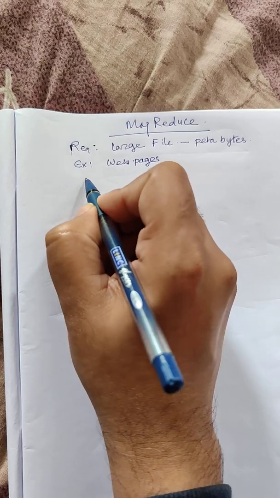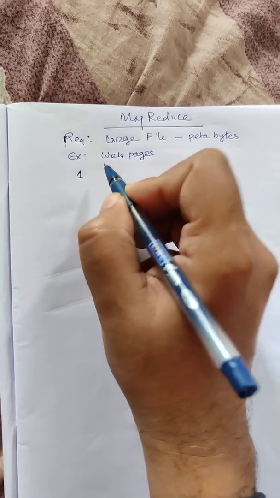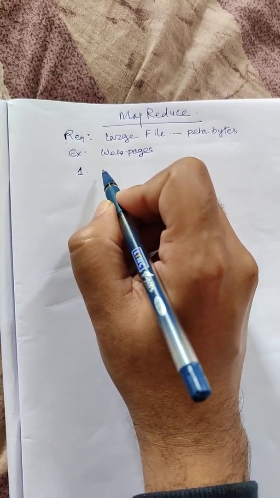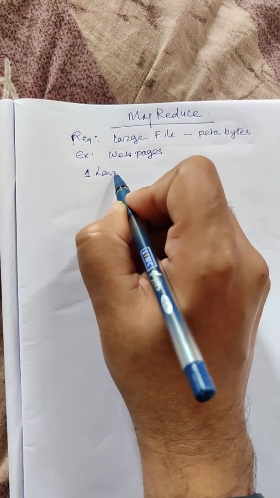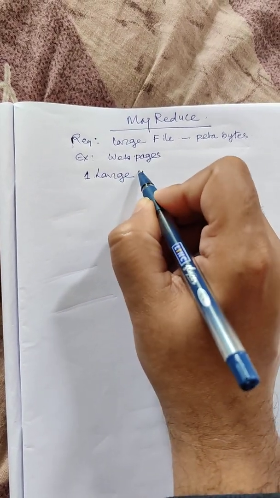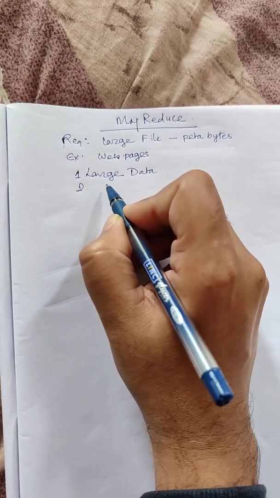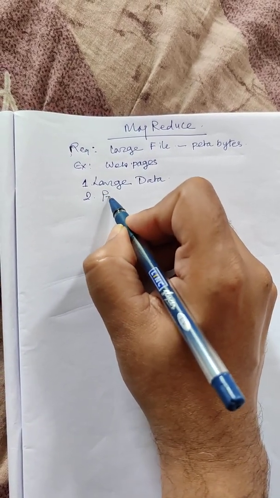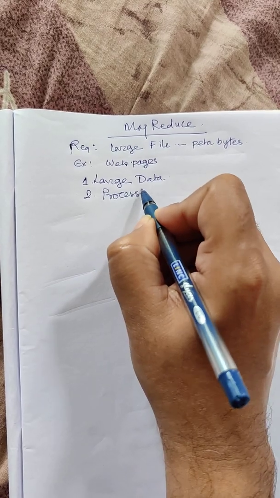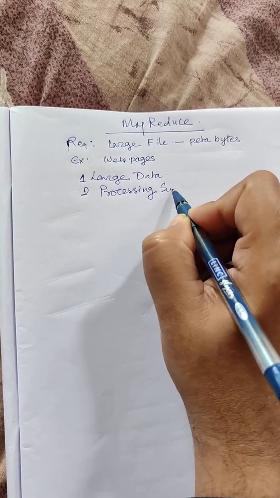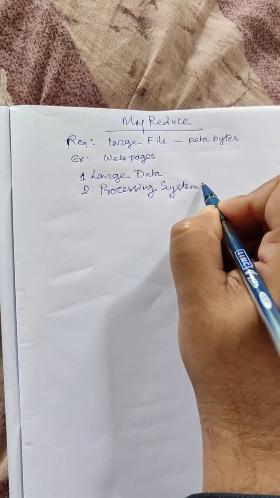Now before going into the topic, we will have some description of the large amount of data, and we will also look into the basic assumptions of the processing systems.